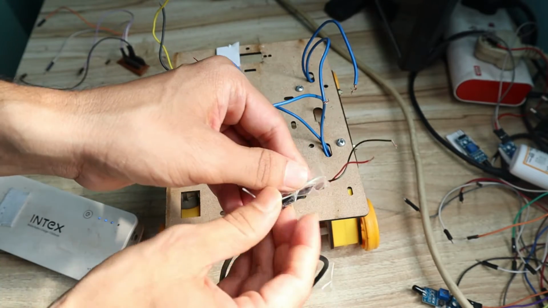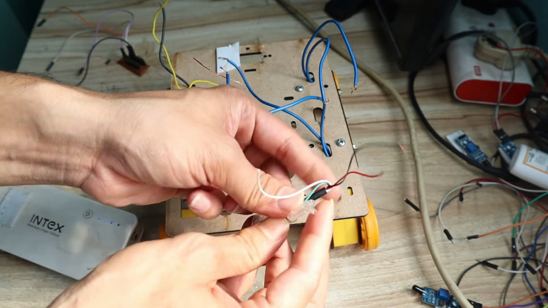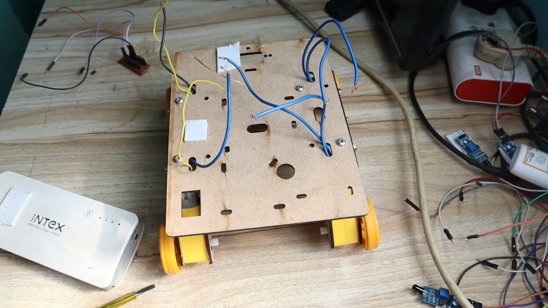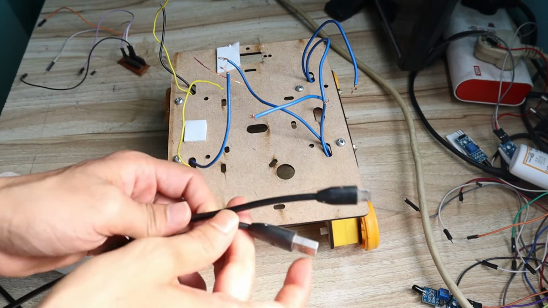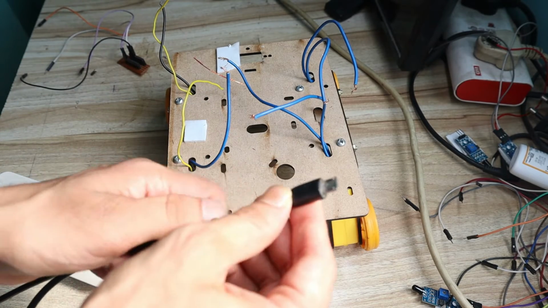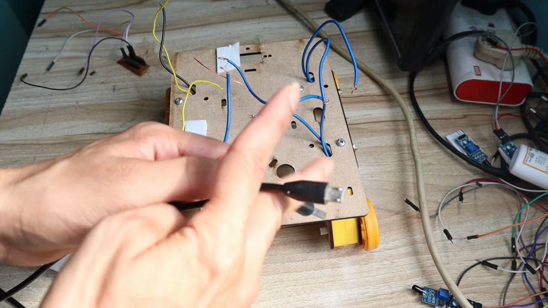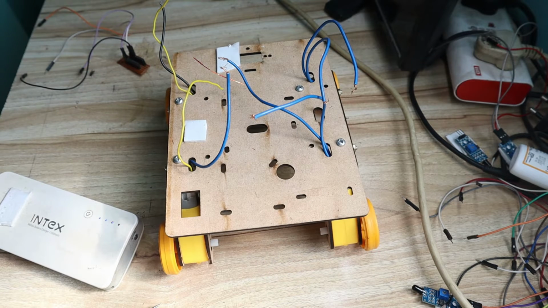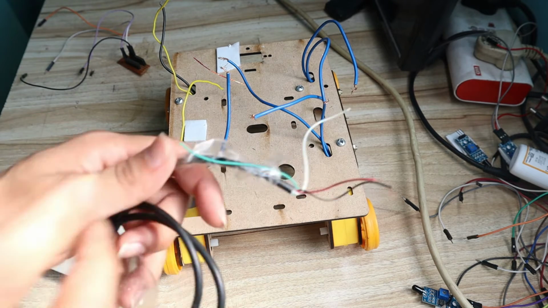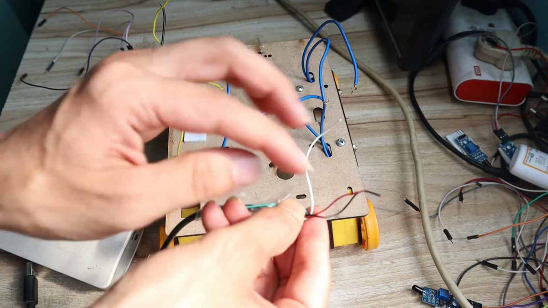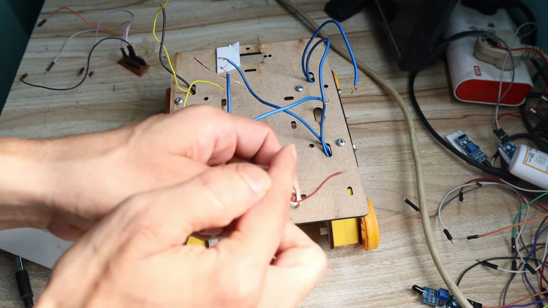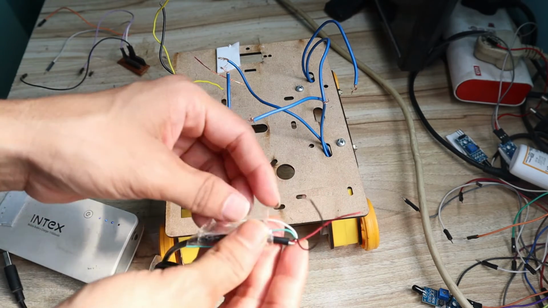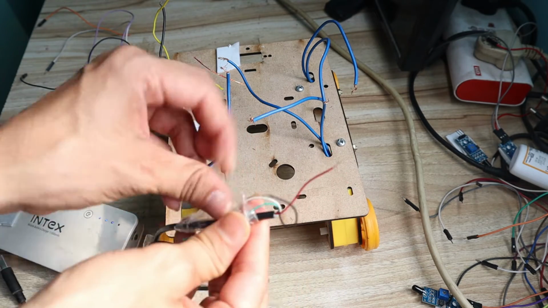It is very simple. You can take any USB cable from your mobile, like this mobile charger cable. You can cut from here. Once you cut from here, you will get these 4 wires. Then you take only the negative and positive wires. The other wires you can ignore. So this is one point you have to do.